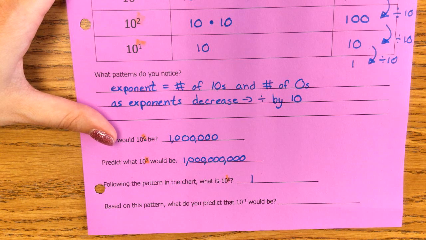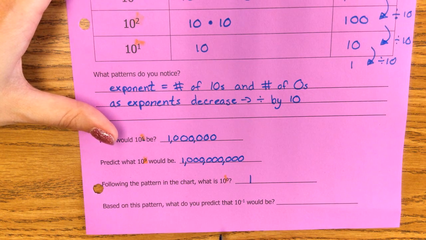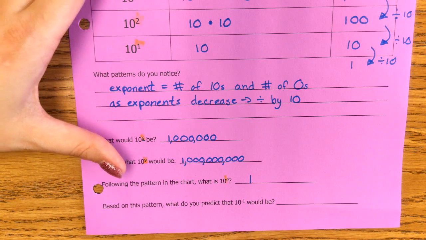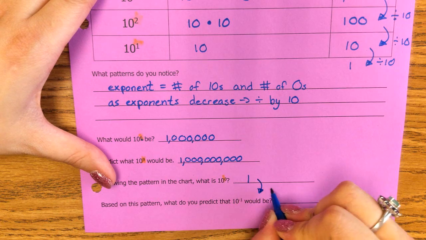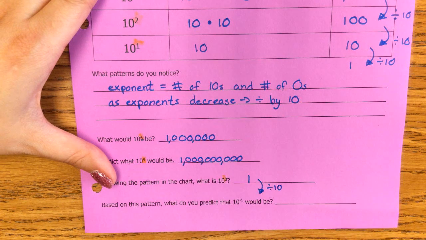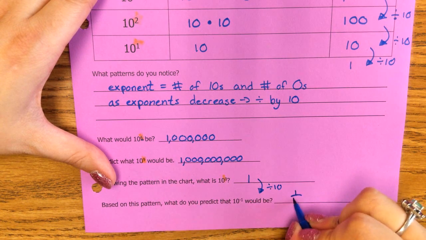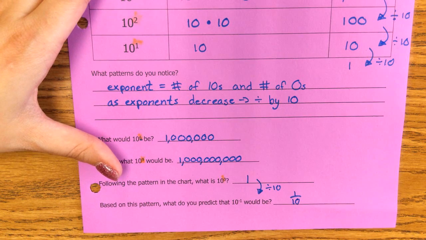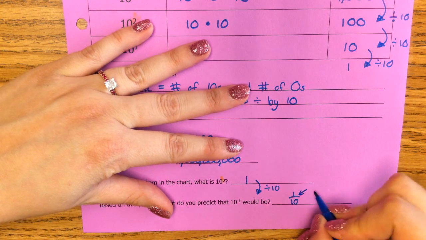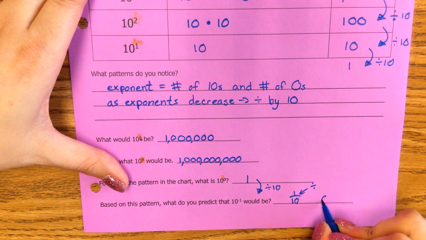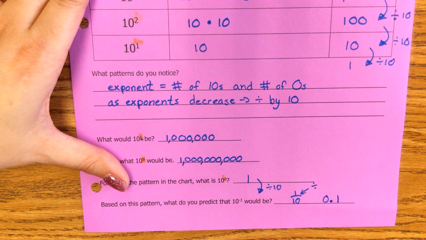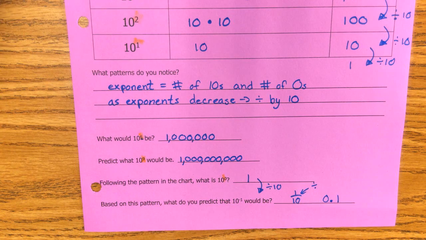That's all that's left. Based on this pattern, what do you predict 10 to the negative 1 would be? So again, this number would be dividing by 10. So 1 divided by 10, I could write it like that, as 1/10, remembering that this fraction bar means to divide. Or I could write it as a decimal, 0.1. All right, let's flip over to the back and look at some negative powers of 10.